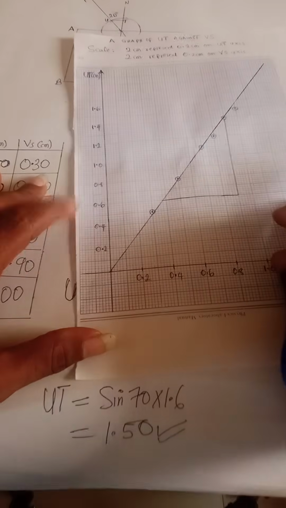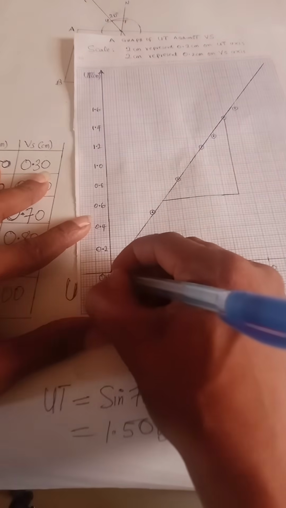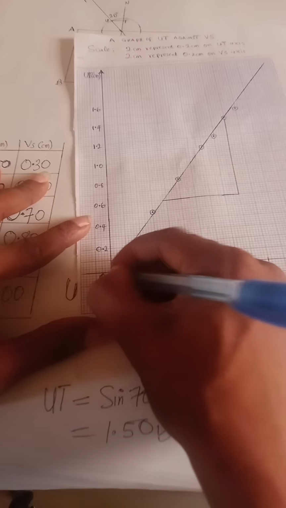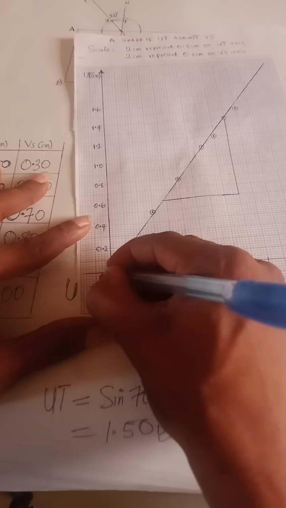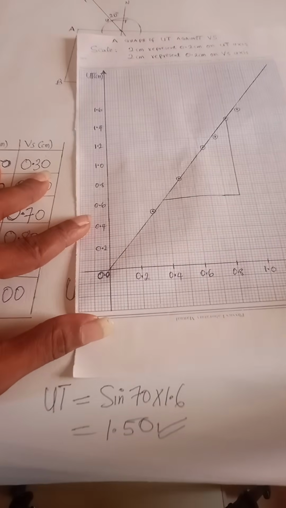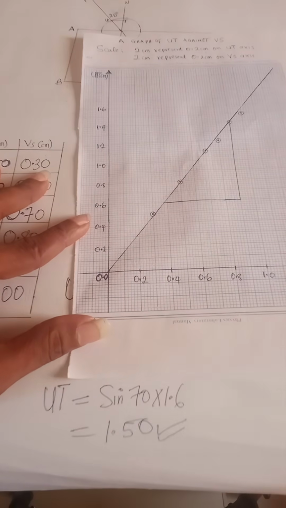So look at this. This point here is 0.0. You are not allowed to use pen to plot a graph. I am using this pen so that it will be very clear for you to understand it. But in the lab, don't use pen. Always use pencil.